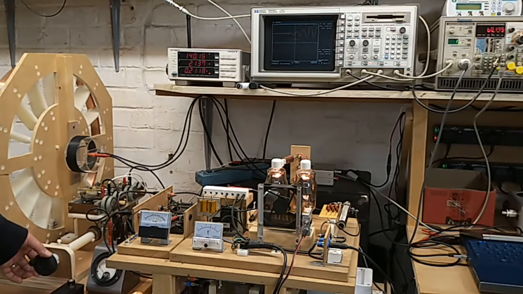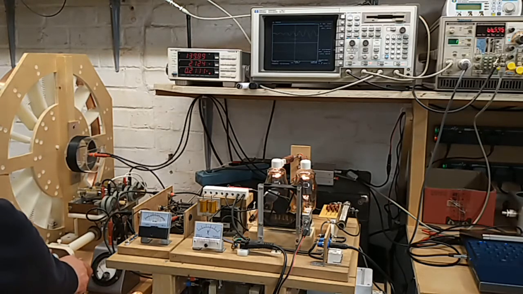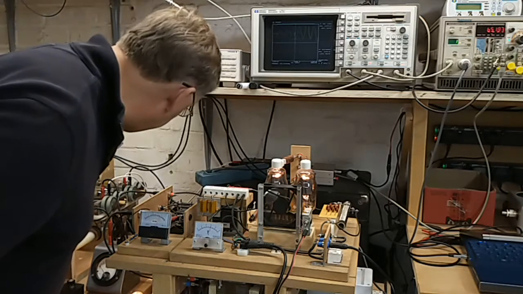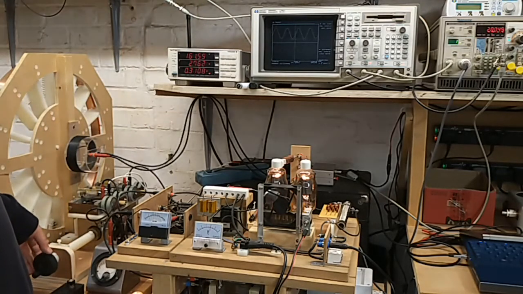Increasing. Current's power has fallen off considerably. Okay, we're at very high frequency now. I think it's almost fully open.